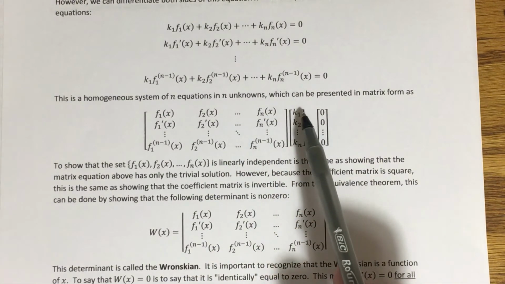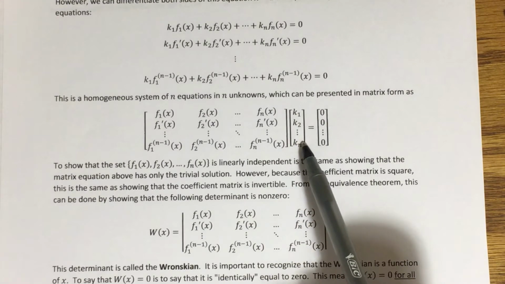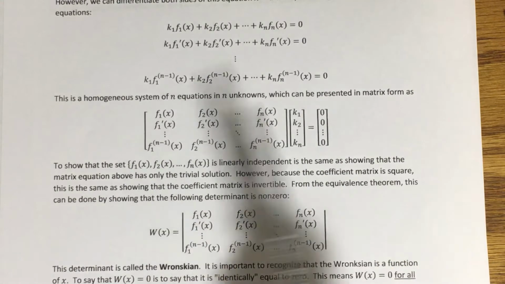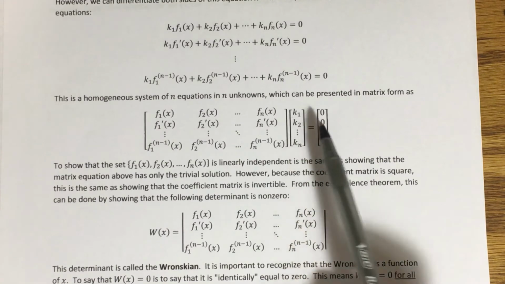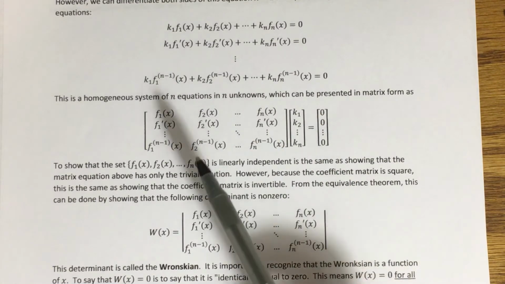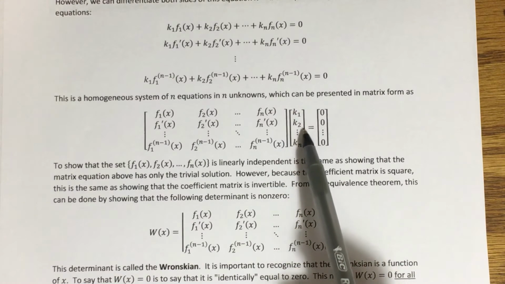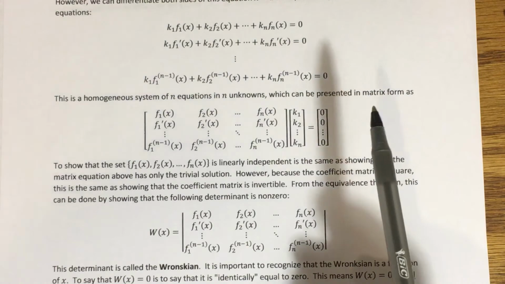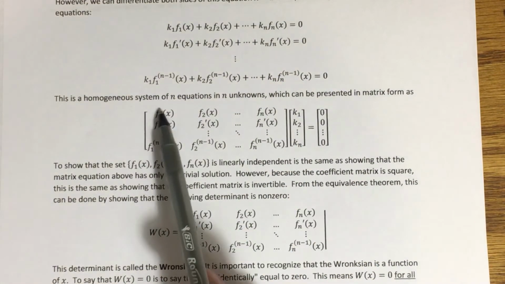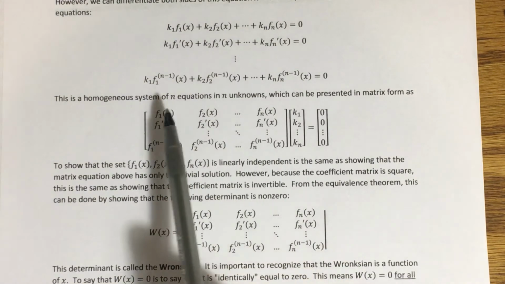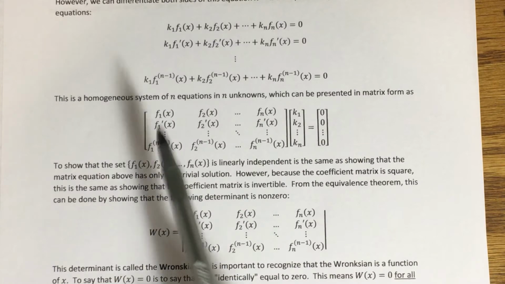We're trying to determine if this system has only the trivial solution, which would imply linear independence, because that would mean all of these k's are 0, or if there are non-trivial solutions. In other words, if one of these k's is non-zero. Well, because it's a homogeneous linear system, and because this is a square matrix, that part's really important, notice each row has n entries, and each column also has n entries.